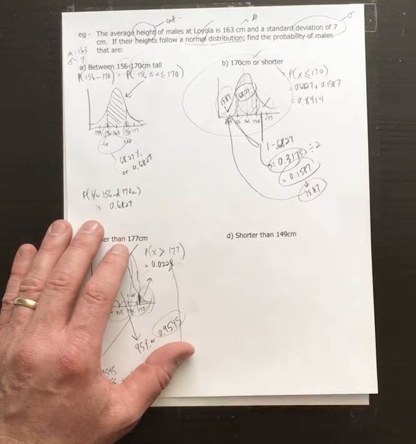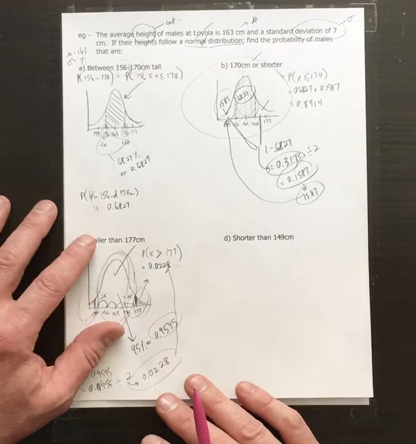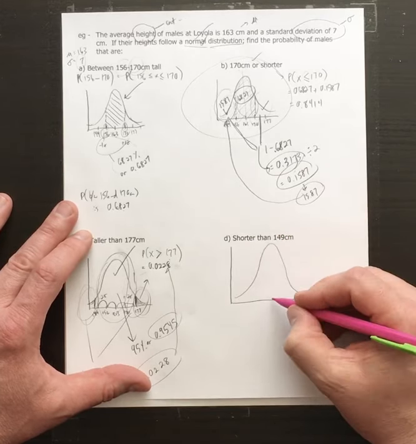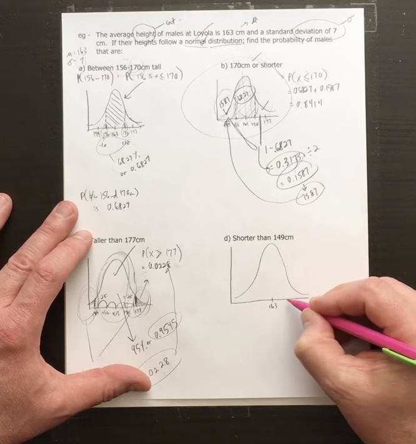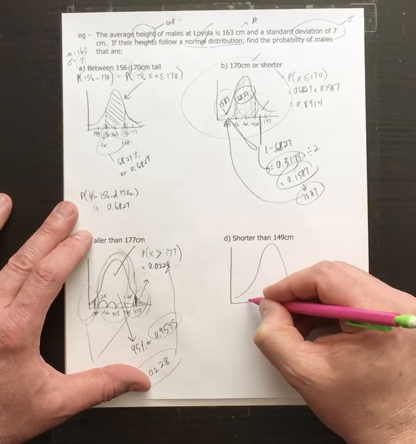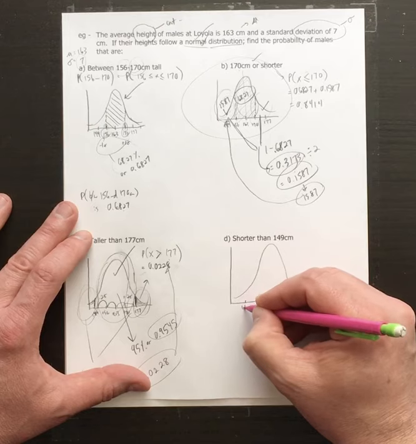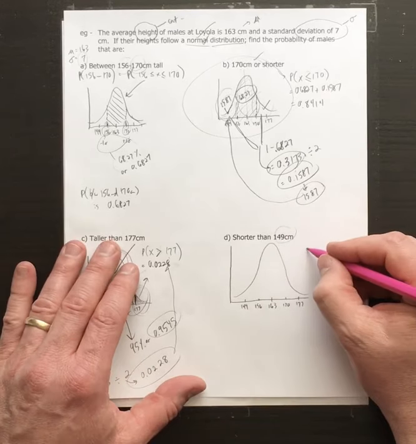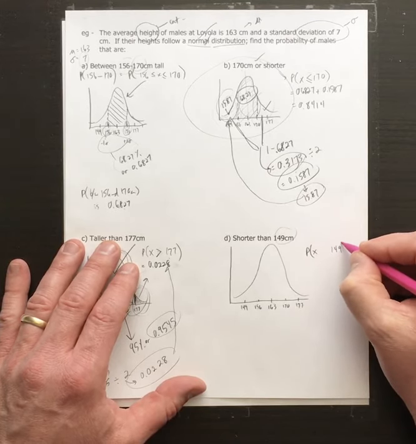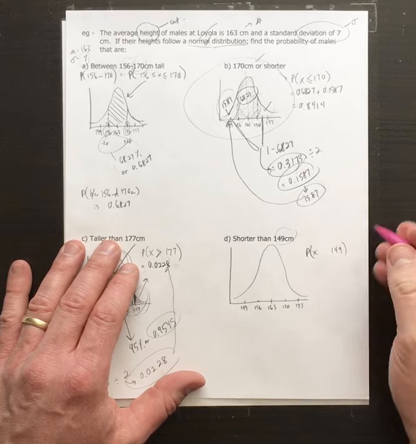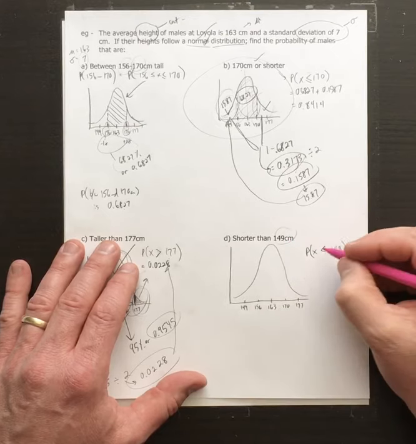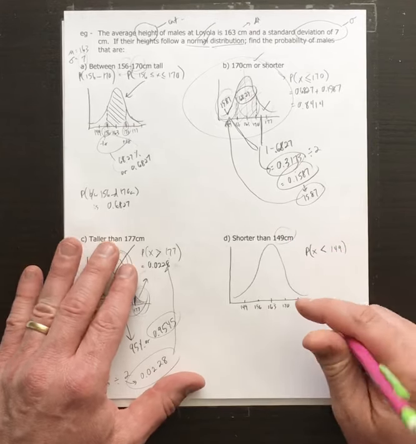Okay, so shorter than 149 centimeters. Let's try that one. I made this one a little bigger. It's probably a good idea. 163, 170, 177, and then 156, and then 149, and okay, there's my barrier, 149. So I want the probability shorter than. Let's see if you can figure that out. My barrier is 149. Shorter than, less than. Is it less than or equal to? Shorter than means it doesn't include the 149, so it means anything below 149. So it's less than 149.